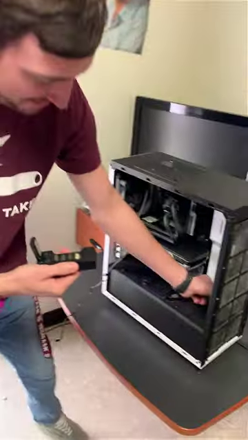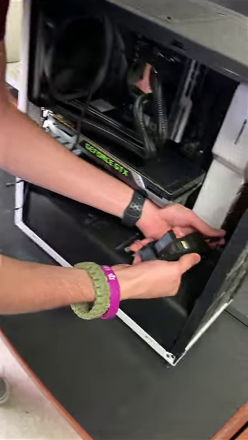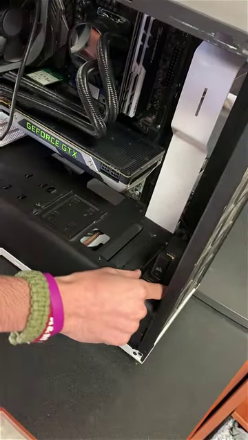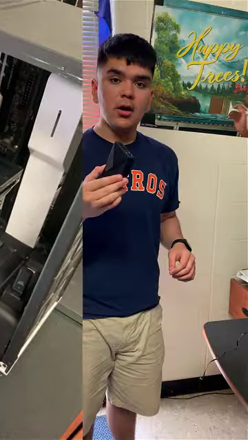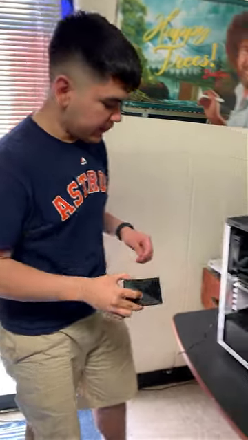The next step is to insert your internal USB hub. All right, next step, we're going to install the LED controller into the tower.